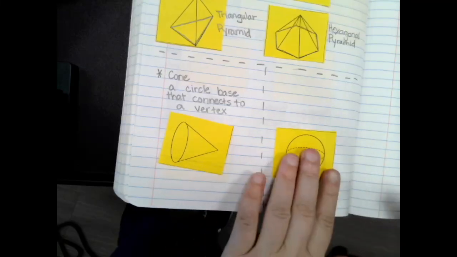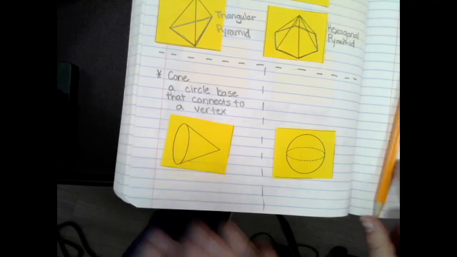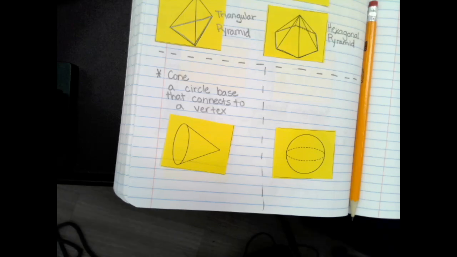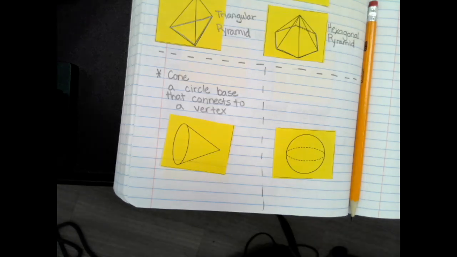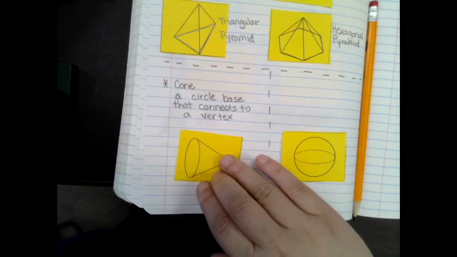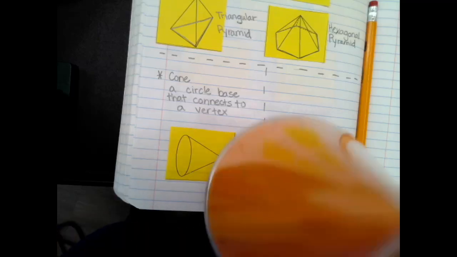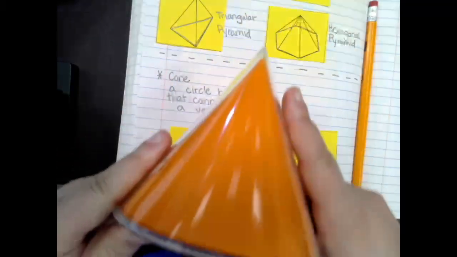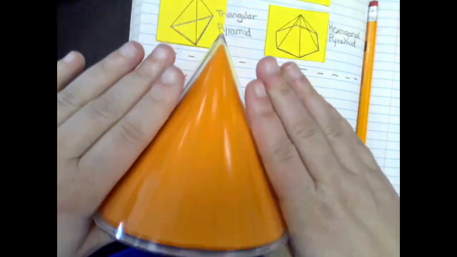Okay, if you want to glue in the last 2, we're going to glue in this one here. I'm going to grab a cone real quick because this one's goofy. Alright, so as we take a look at a cone, it might look like the side is a triangle because if you look at it in a 2-dimensional space, it looks like a triangle.